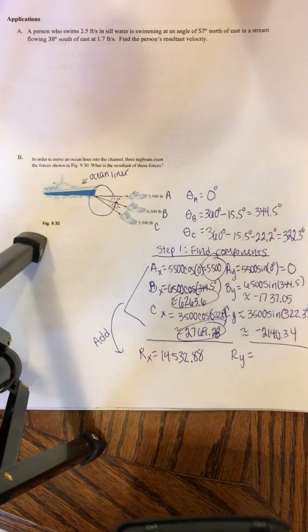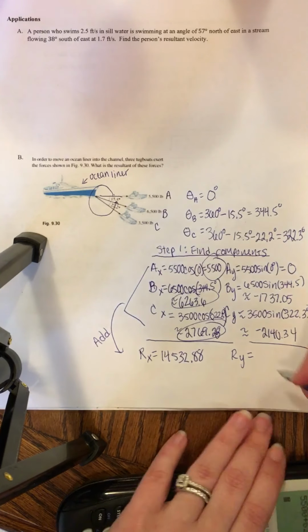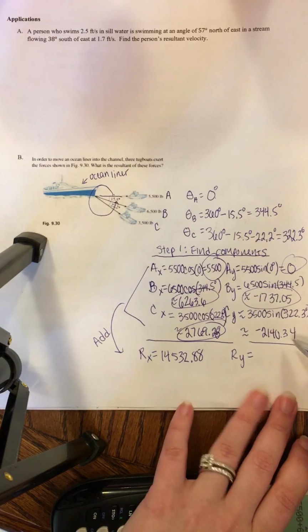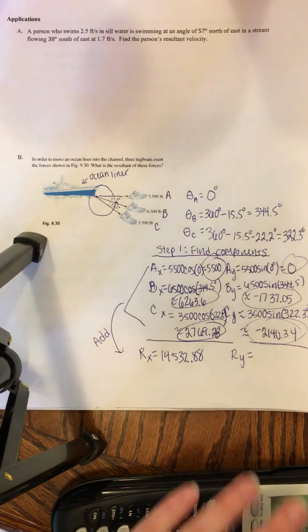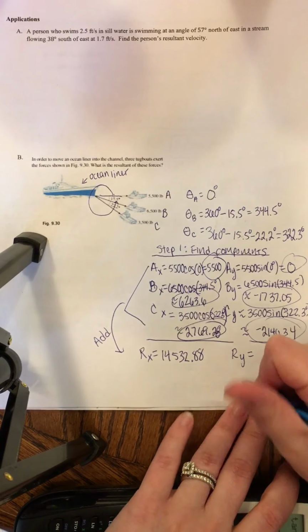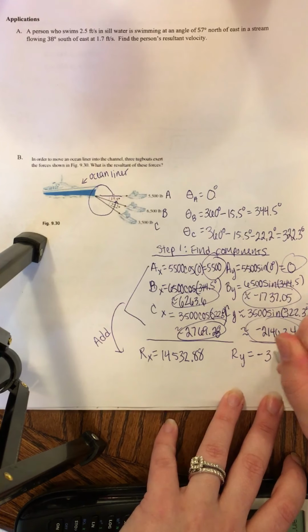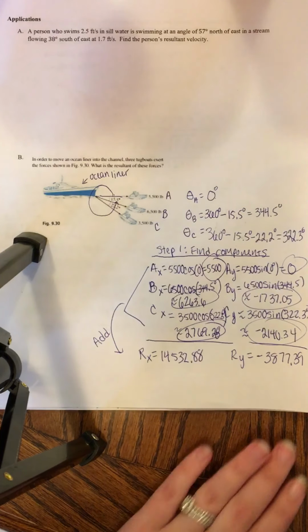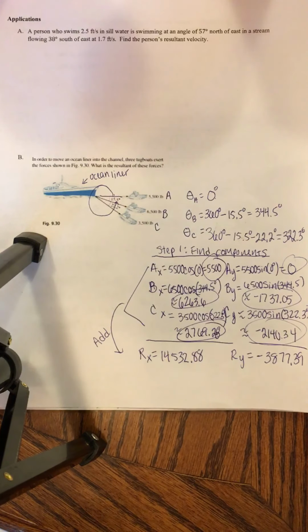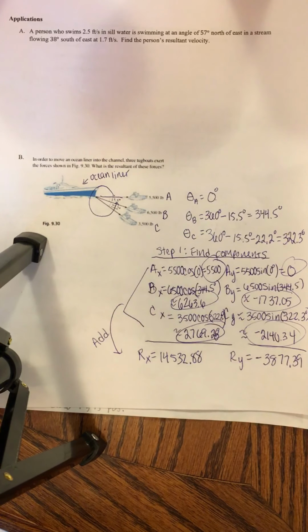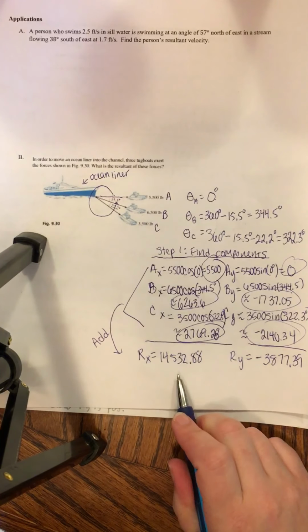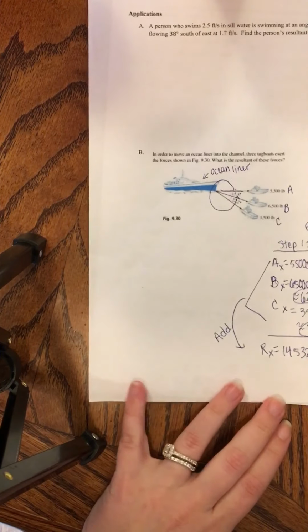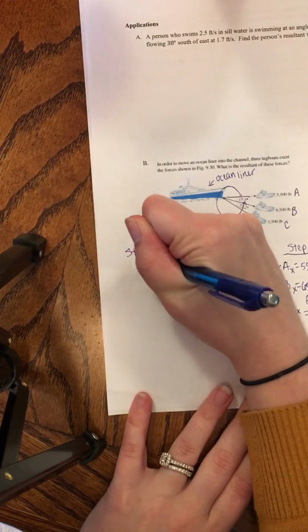And then do the same thing for y. And if you do that, we would add together 0, the negative 1,737, and the negative 2,140, and you end up with negative 3,877.39. Okay, so we have all the components. So step 2 now is to find the magnitude and direction of our resultant vector.